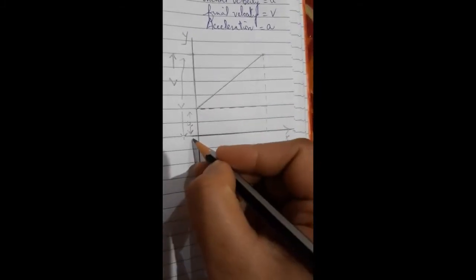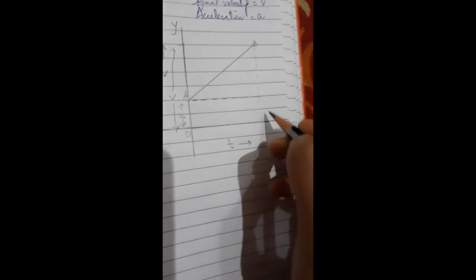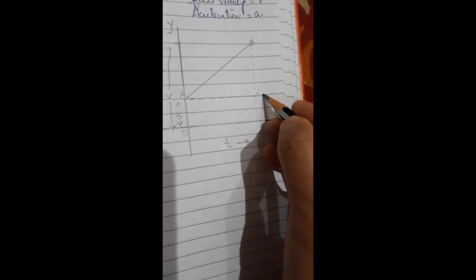Now if we join this line here and here, let's suppose this point is O, this point is A, this is here B, this is here C, and this point is here D. So let's derive the first equation of motion, V is equivalent to U plus AT, from this graph. As you know, in a velocity time graph, the slope of the line, it means the slope of AB, represents acceleration. So the slope of this line AB represents acceleration.